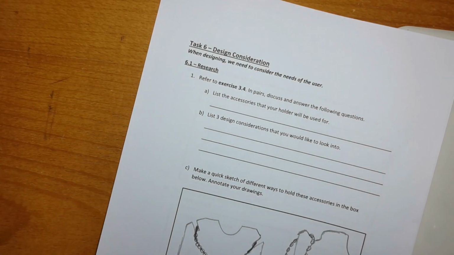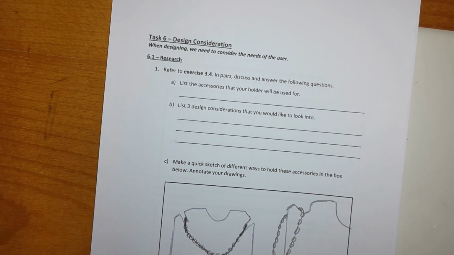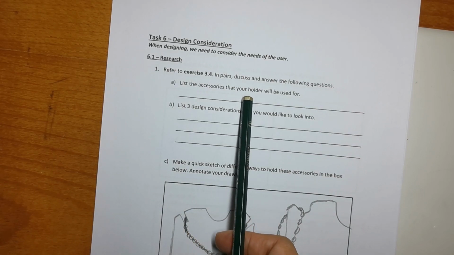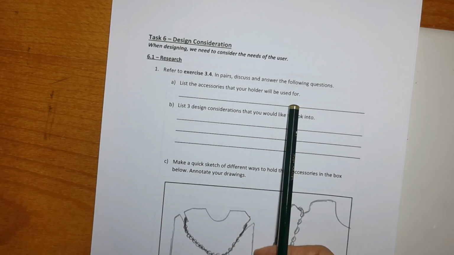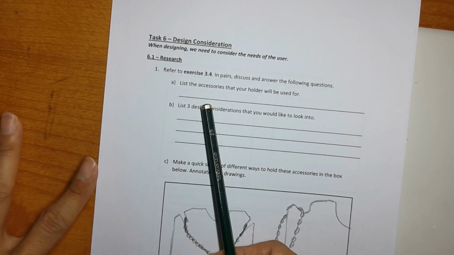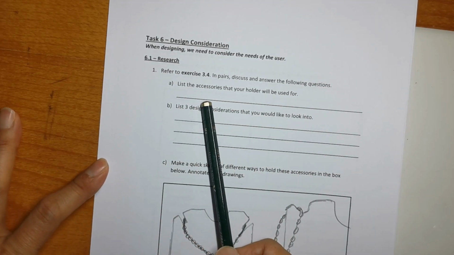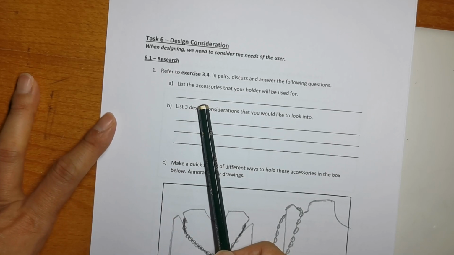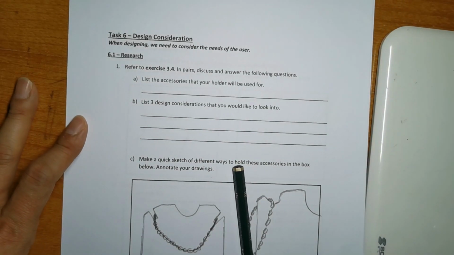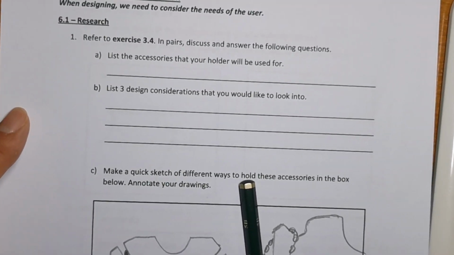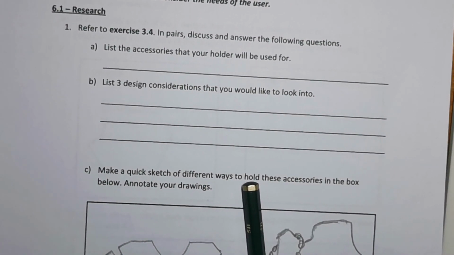Then let me move to task 6. Some of you have problems with task 6. Down here they ask you to list the accessories that your holder will be used for. Now this is simple, but some of you still leave it blank. Please fill it in. What have you decided to hold? It can be necklace, ear studs, earrings, or whatever other thing that you have thought about.